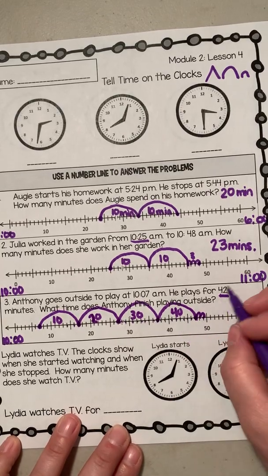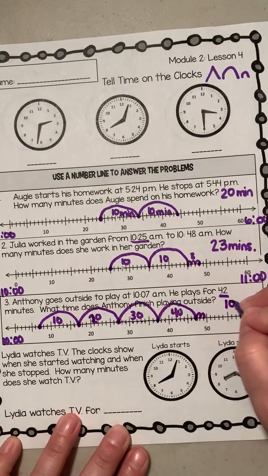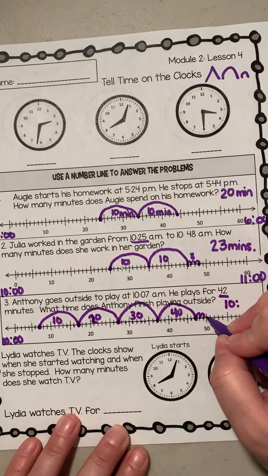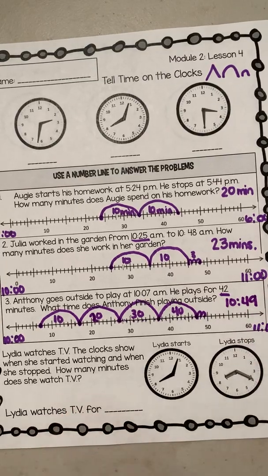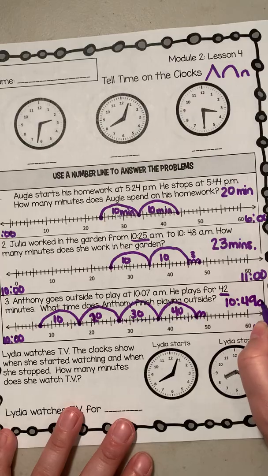So it wants to know what time does he finish playing outside. So it's still the 10 o'clock hour. We haven't gone past that mark, but we're going to go 1 less than 10:50. So it would be 10:49 is what time that he finished playing. And it would be AM.